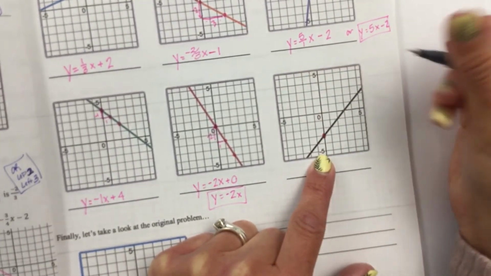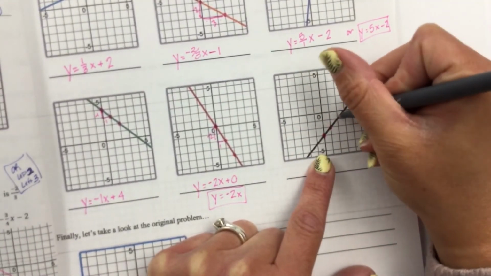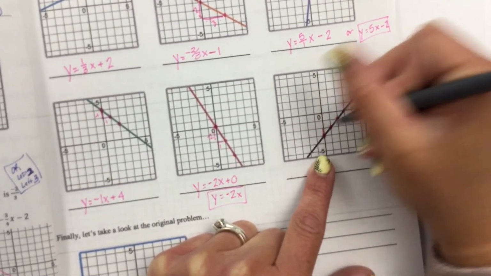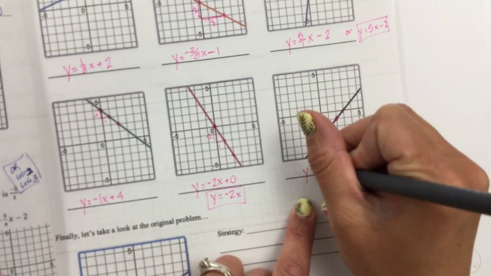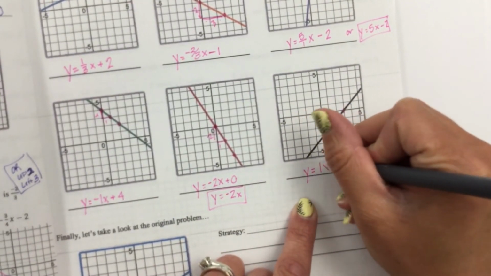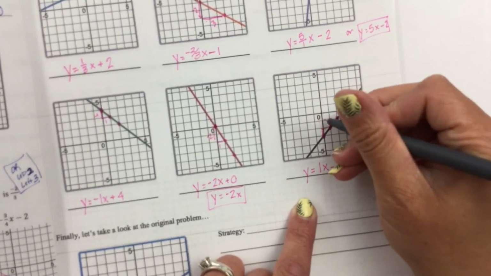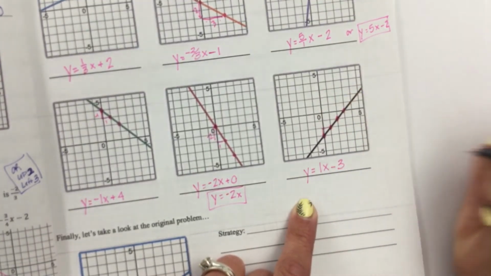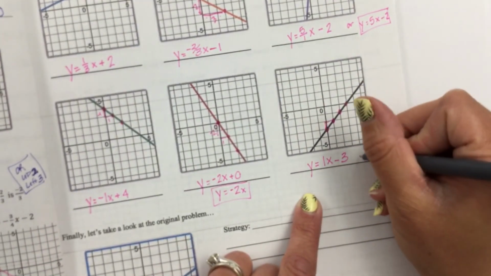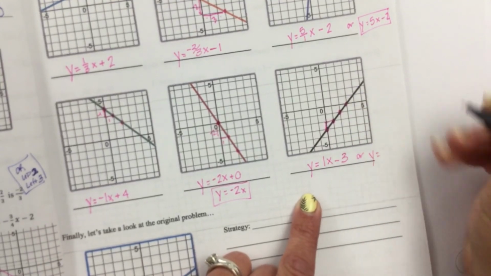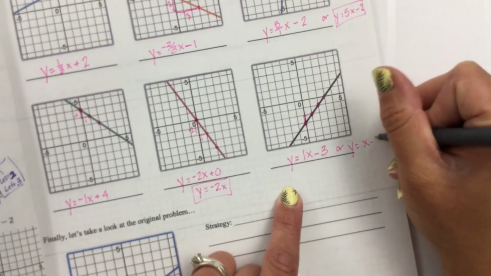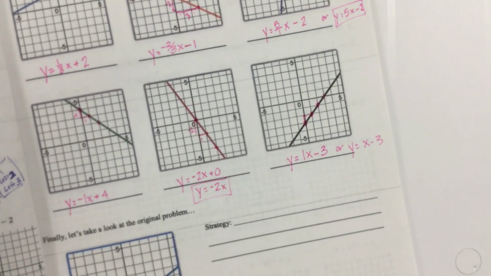My y-intercept is -3. Looks like it's a slope of 1 over 1, which is a +1. Y equals 1x minus 3, 1, 2, 3 is where it crosses. And you guys also might see this as y equals x minus 3, either one.